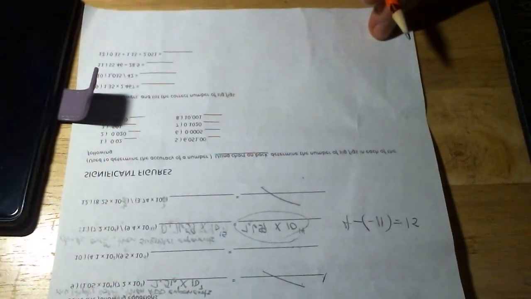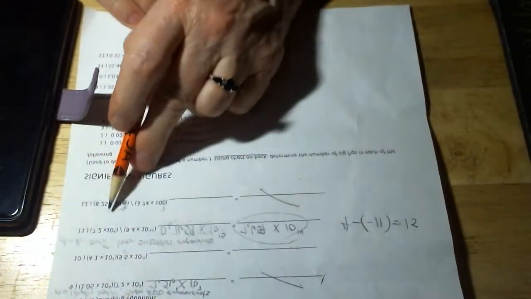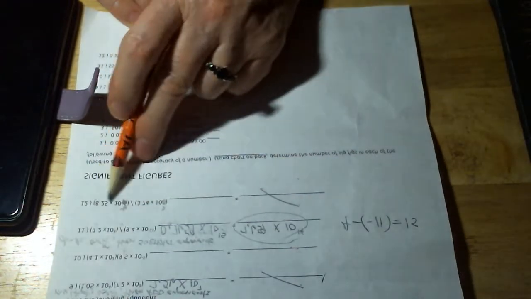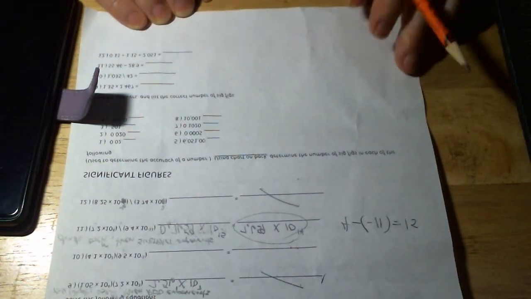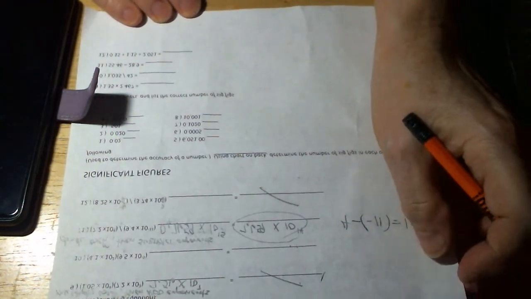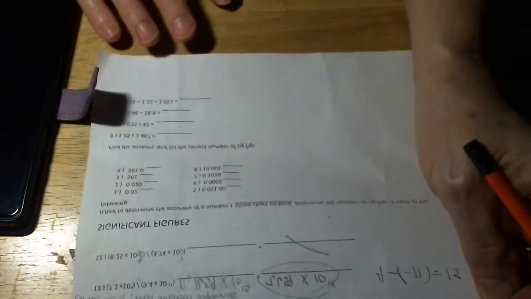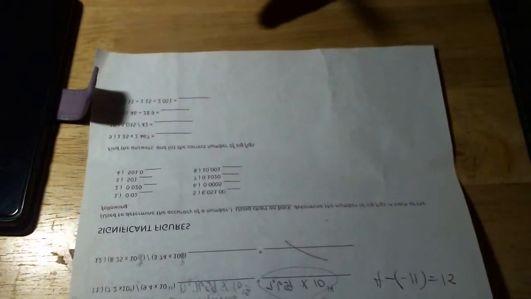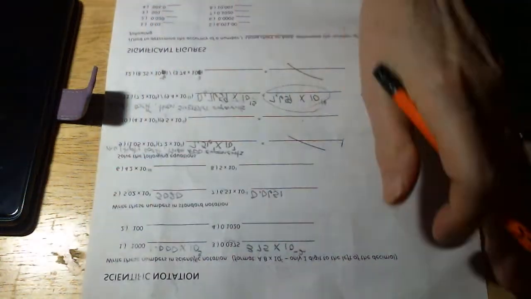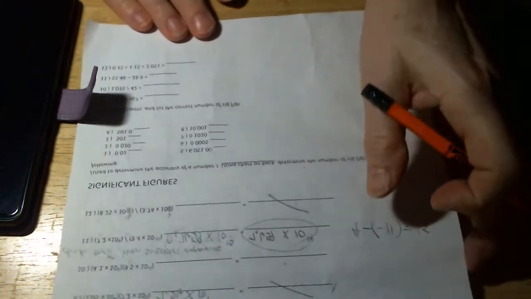Okay? So you guys are going to do number 10 and number 12. 10 is multiplication, 12 is division. Okay? You're going to do the same process. So that's the end of the scientific notation section, which was this part. Now we're going to do the significant figures.